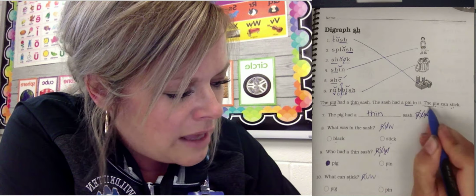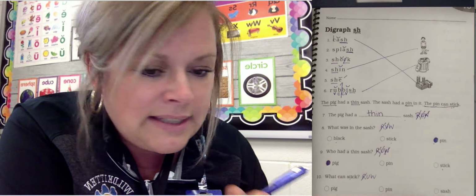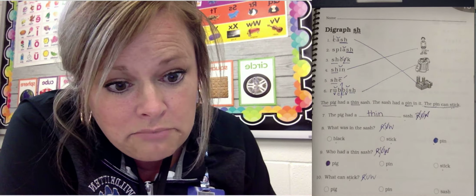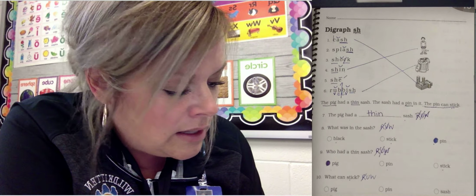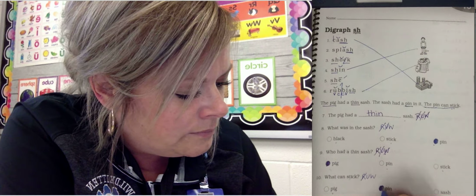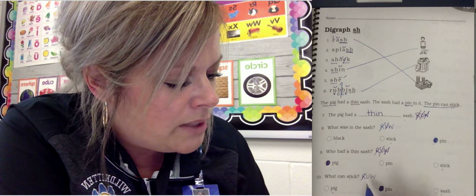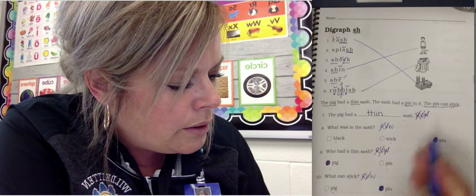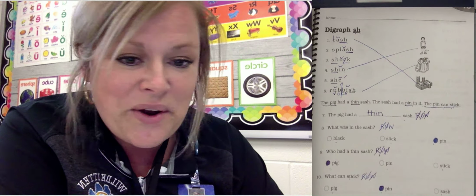Whatever it is, it's going to help you. The pin can stick. What can stick? The pin can. Not the pig, but the pin. And not the sash. So we did underline in the story. We wrote in the bubble, and our answer is correct.